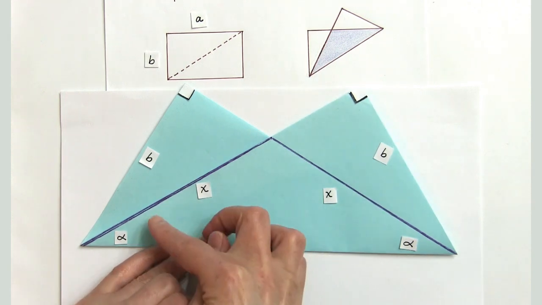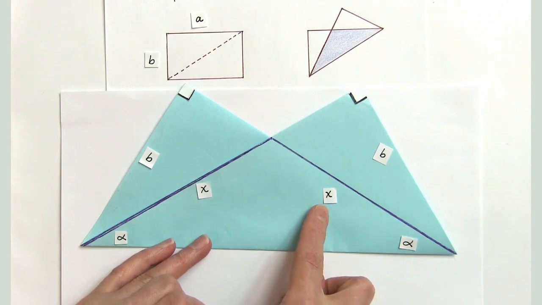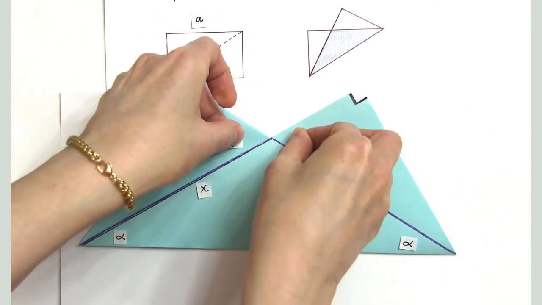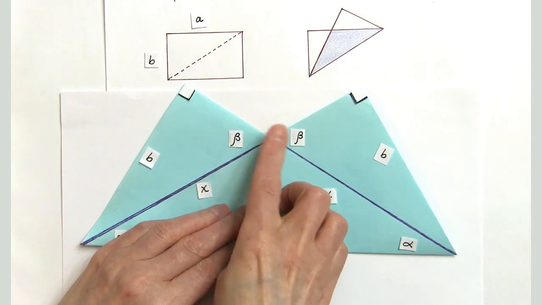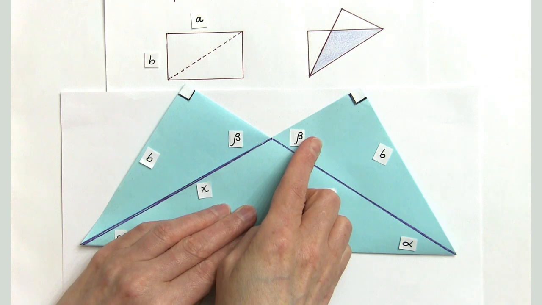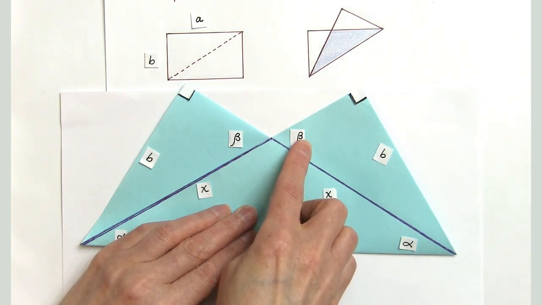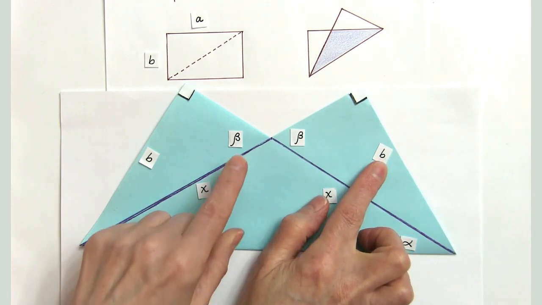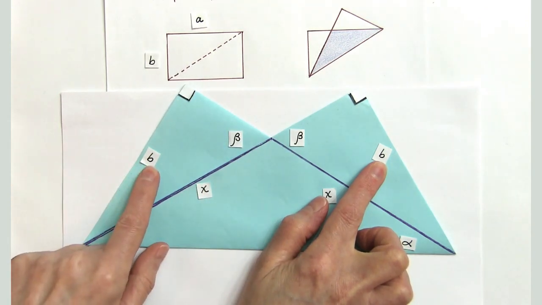Another way to prove that this side length x is equal to this side length x is to look at these vertically opposite angles here. I'm going to call them beta. So vertically opposite angles are congruent. And the side opposite beta in this right triangle is B. And the side opposite beta in this right triangle is also B.